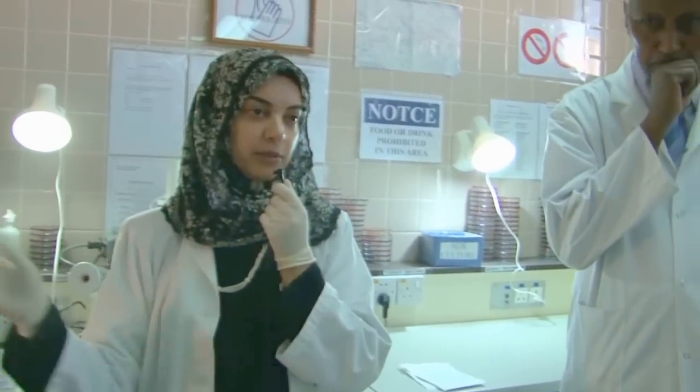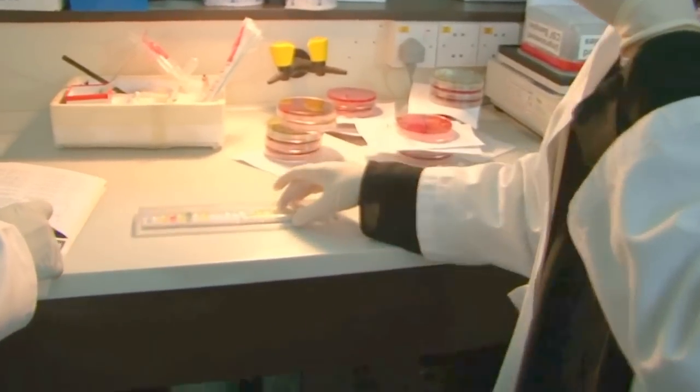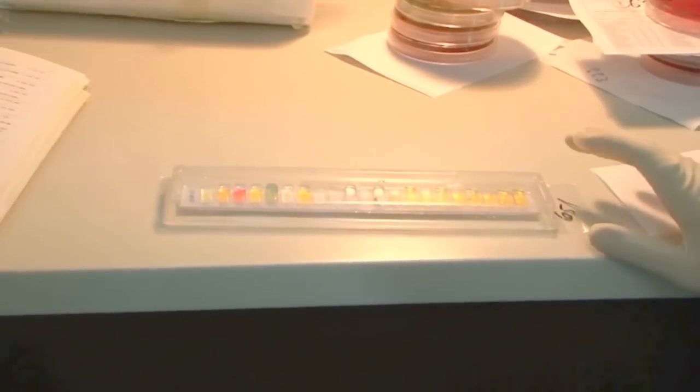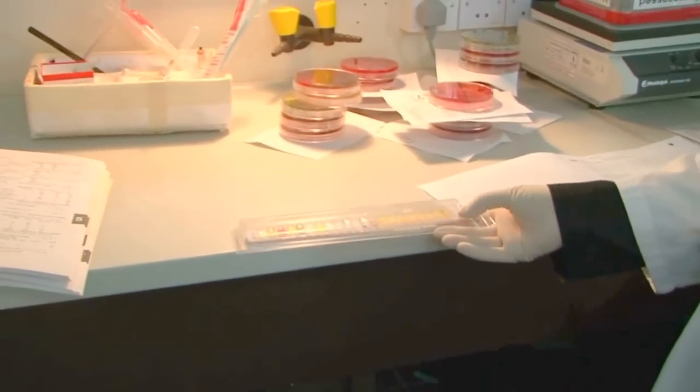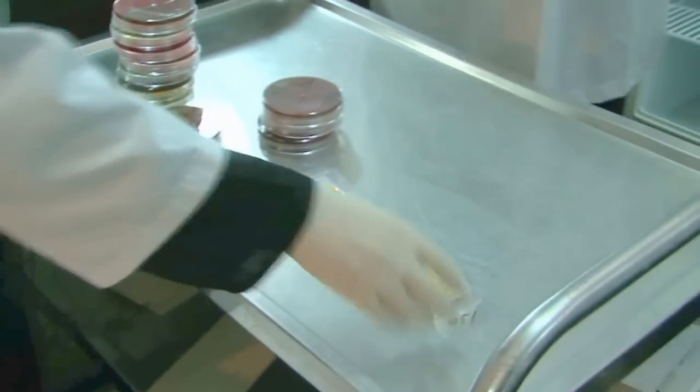Not all samples we process manually. About the API, what does it mean? API is the Analytical Profile Index, which has about 20 chemical reactions.